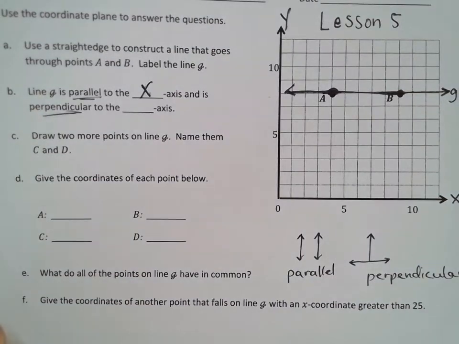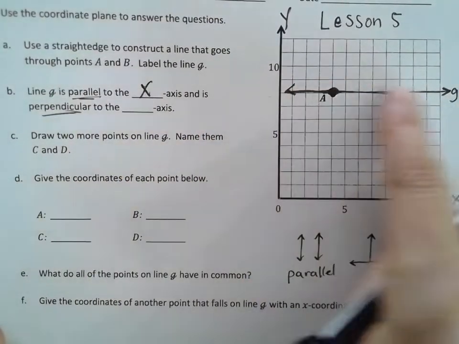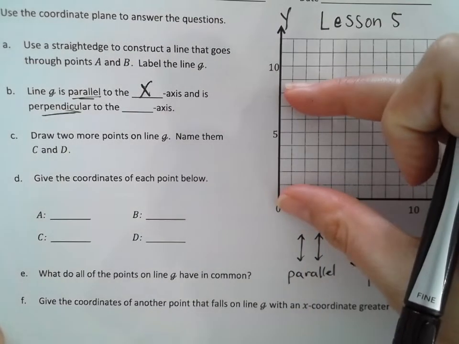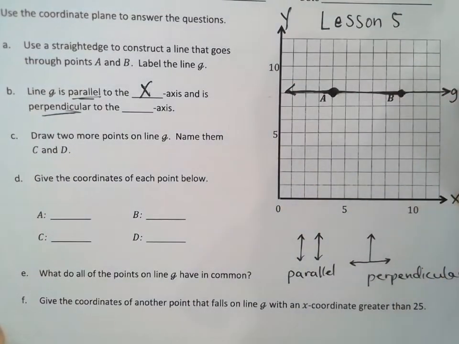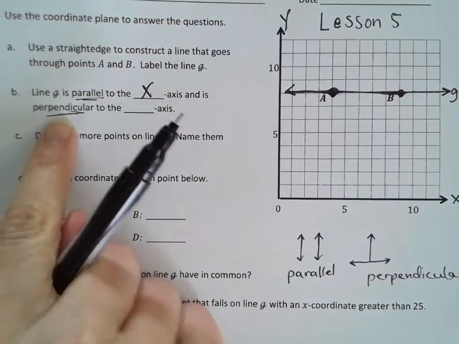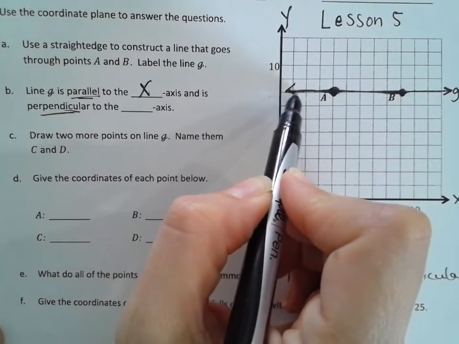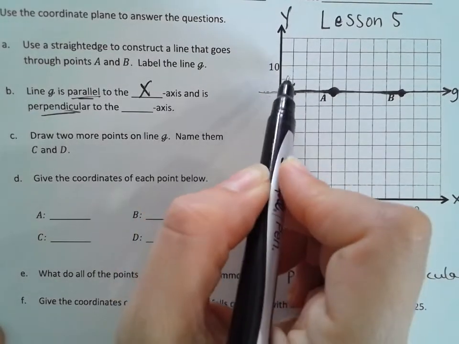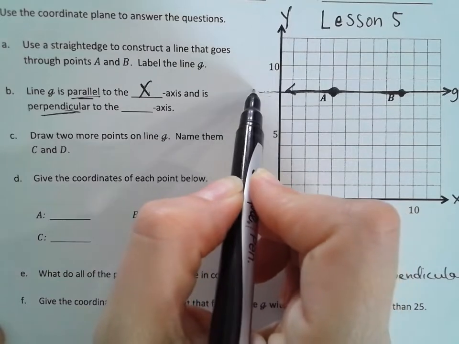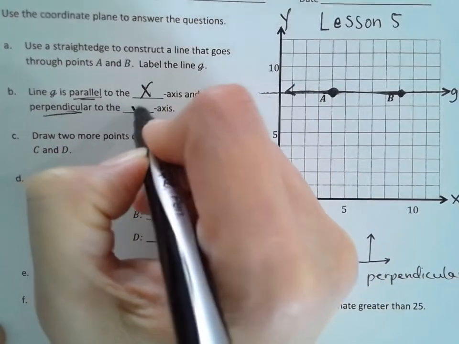Because if the x-axis and line g continued, they would not intersect. That means it's perpendicular to the y-axis, because if this line continued right here, it would intersect the y-axis and line g to form right angles. So it is perpendicular to the y, okay?